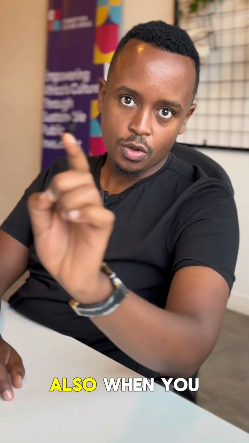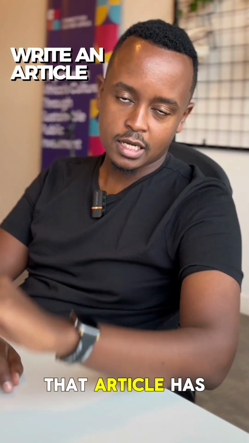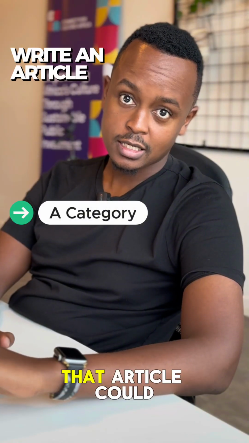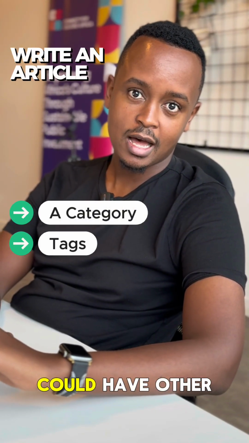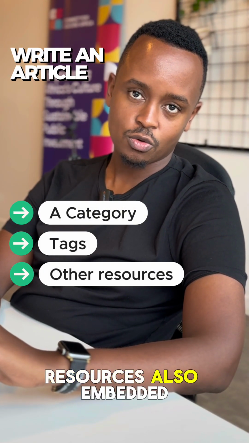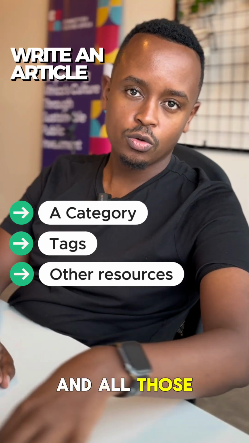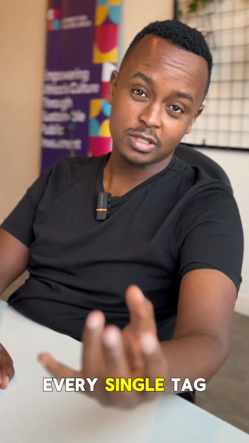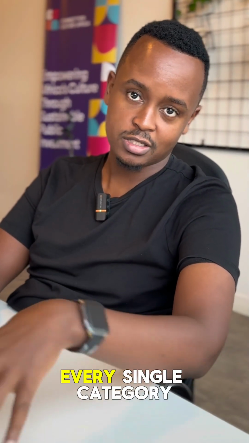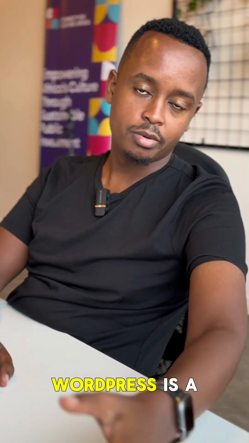Then also, when you write an article, that article has a category behind it. That article could have tags, could have other resources also embedded into it, and all those are counted as URLs. Every single tag you add onto WordPress is a URL. Every single category you add onto WordPress is a URL.